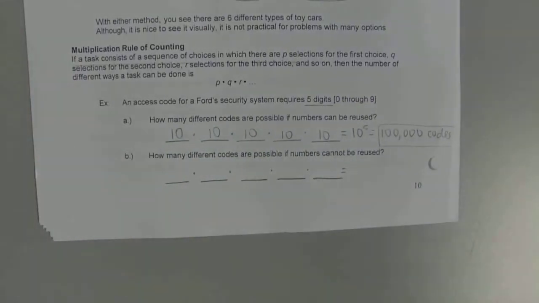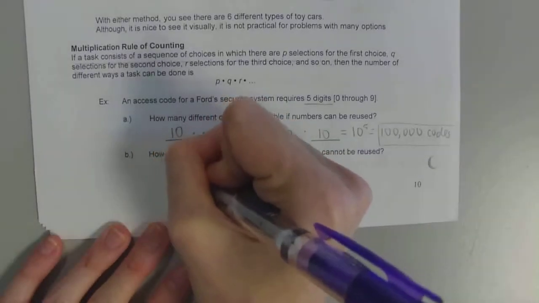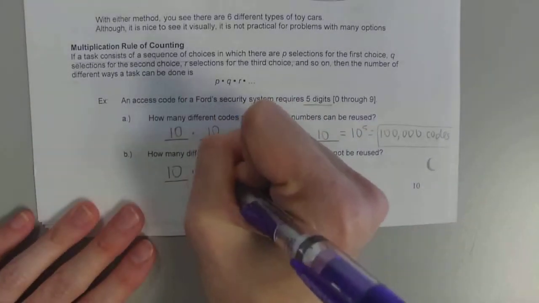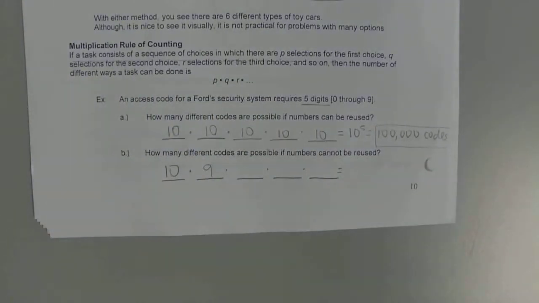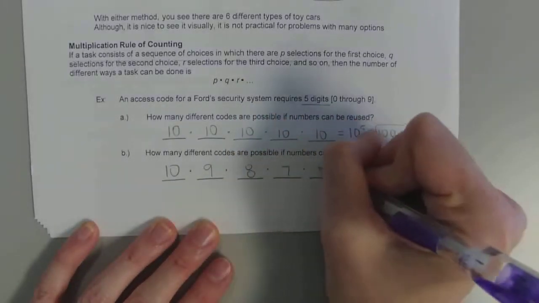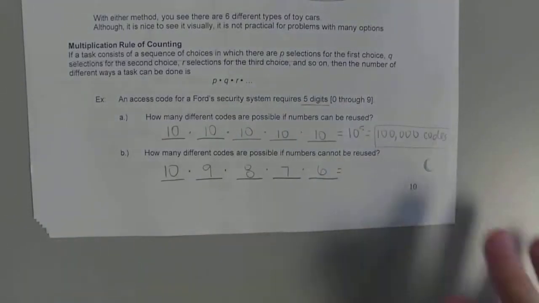But you're going to see something happen just like when we were picking those marbles and we weren't replacing them, right? So when I go to pick that first number for my code, how many total numbers do I have to choose from? 10. But say I pick the number 1, how many numbers do I have to choose from now? 9, because 1 is ruled out, right? And then say I pick the number 3, how many numbers do I have? You're seeing a pattern, right? Since we can't reuse the numbers, every time I pick a number, it's decreasing my choices, all right?